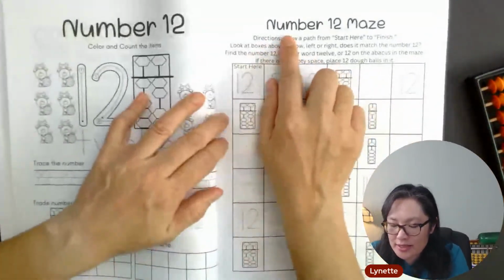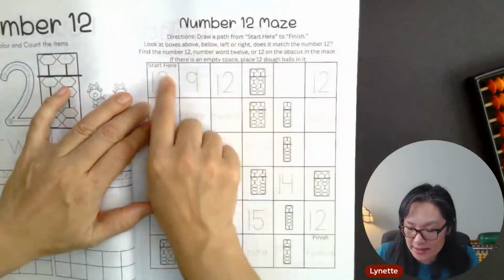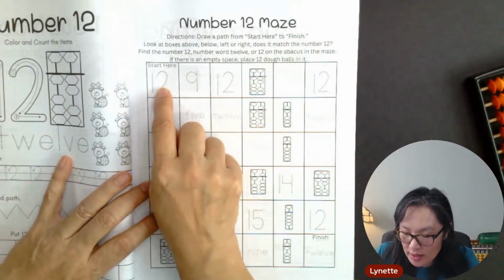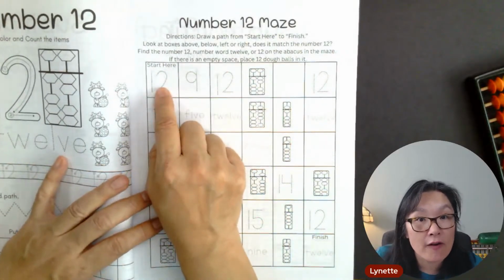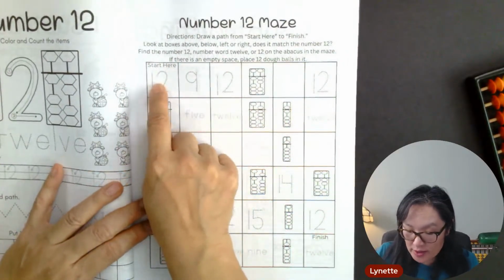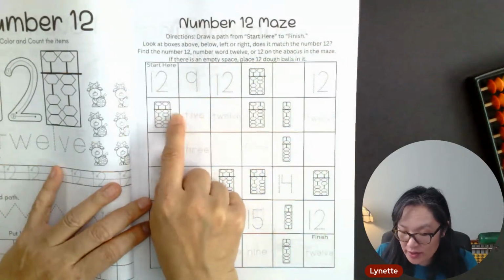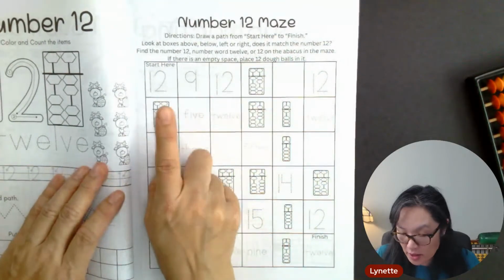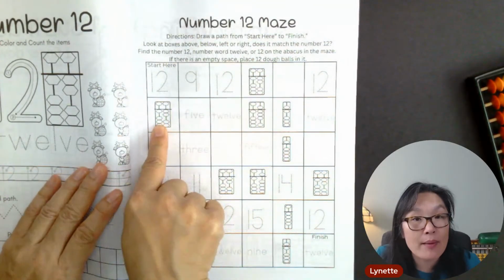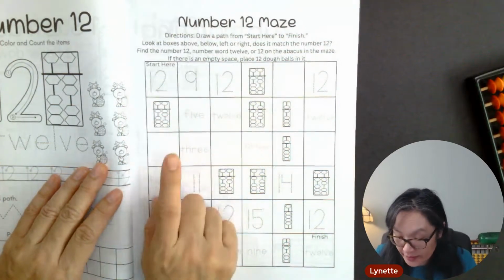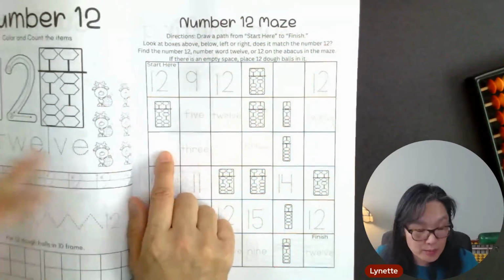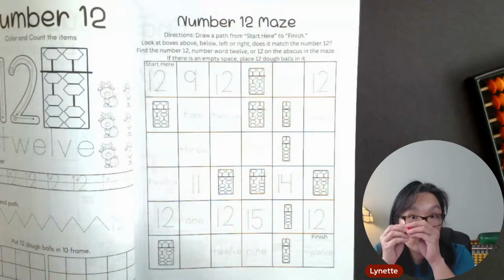Here is another number maze, and in this number maze you have to figure out the number 12. So it's a number 12 maze. We start here with the number 12, and then we have to find where the next number 12 is. Here is what the abacus looks like on the 12. And then here is a blank spot. This blank spot means I need 12 dough balls.